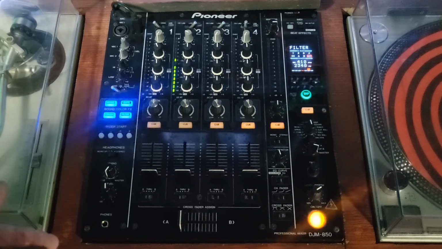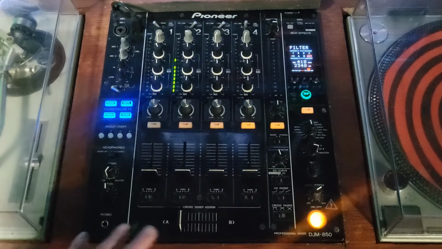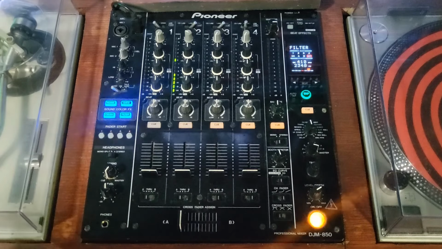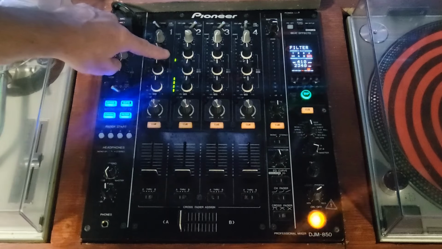Some controllers and mixers, it's actually the first amber, some of the newer Pioneer stuff, but this thing belongs in the Smithsonian. This is a Pioneer DJM 850. It's old, but it still works great. So that's 0 dB right there, okay?